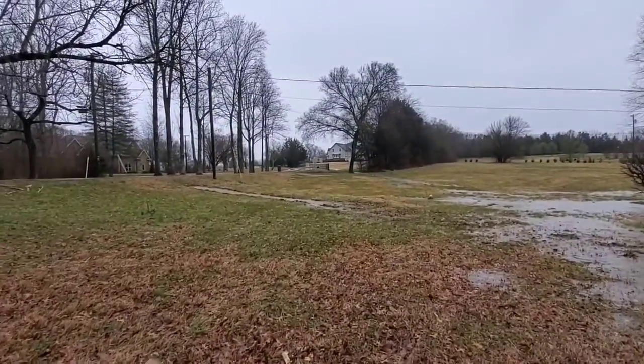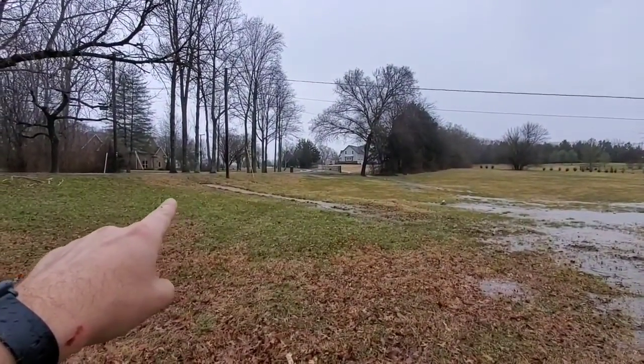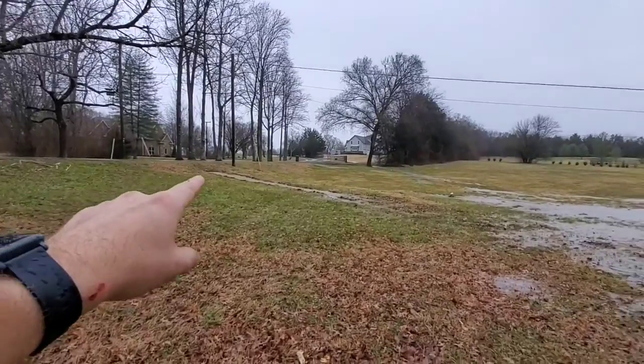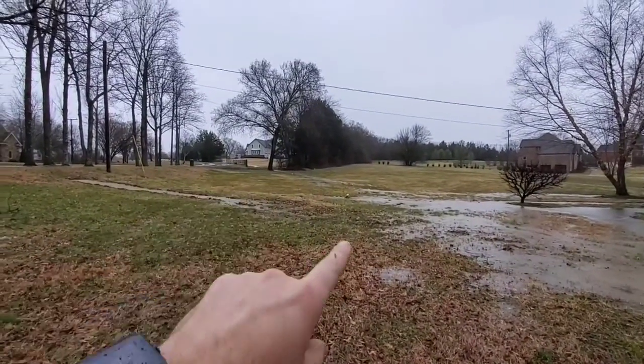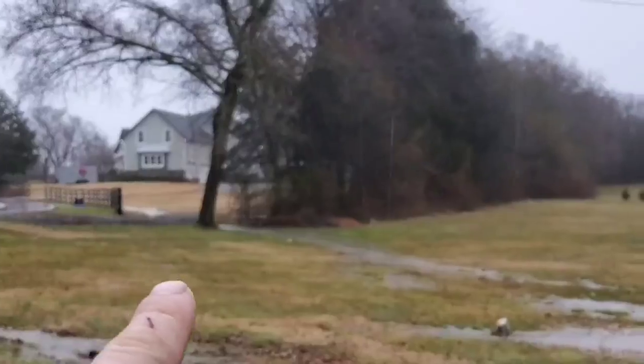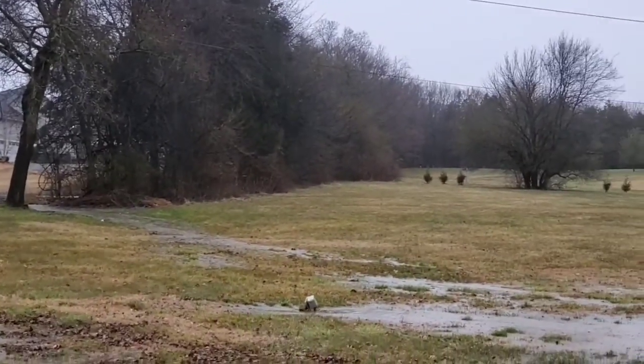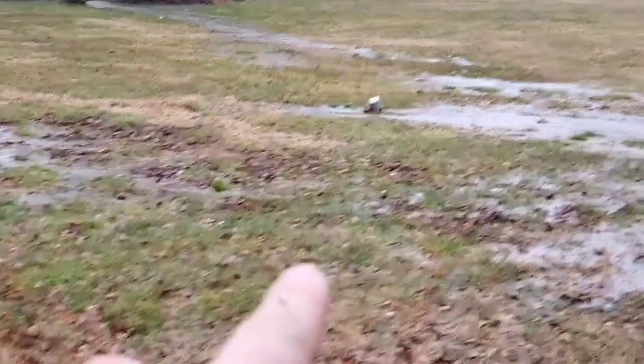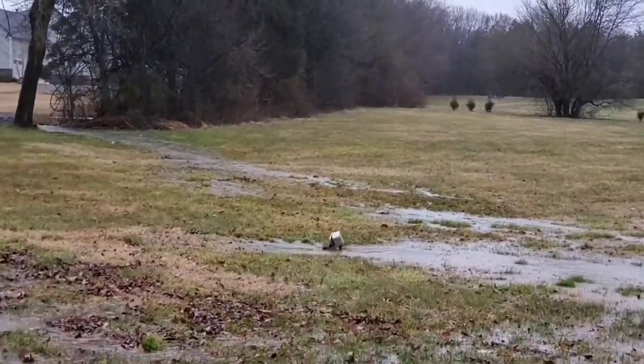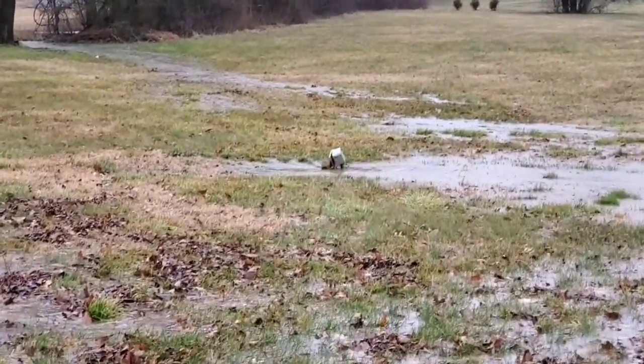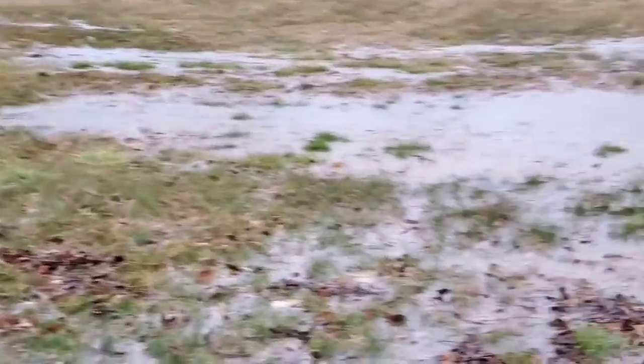This is the front yard. That's the culvert that comes from the other side of the road. But this is the first time we've seen water coming from this yard, and there's quite a bit coming there. Our low spot is right there where the septic pump is.